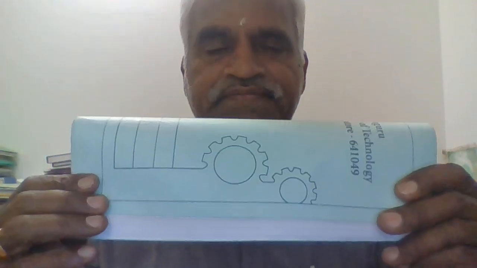For example, if you take this as a rectangular beam cross section, which is of width B and depth D, you will get the corresponding value of 3WL square divided by B into D square, where B is the breadth of the beam and D is the depth of the beam. So this is about the bending stress calculation for a rectangular beam.